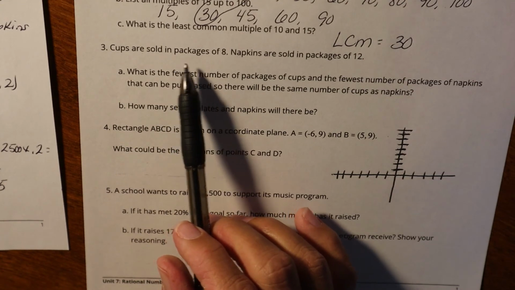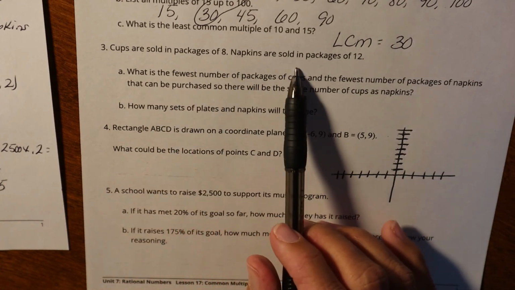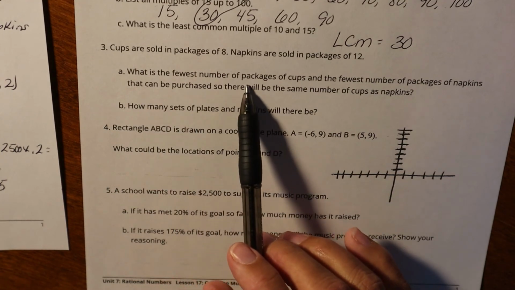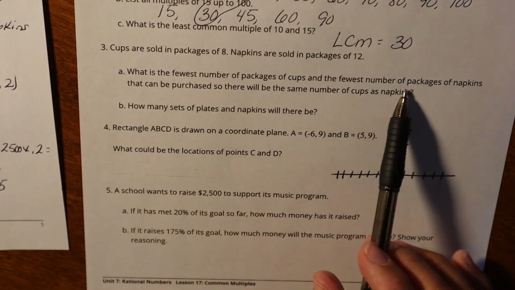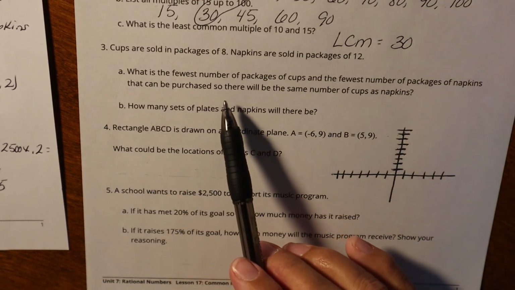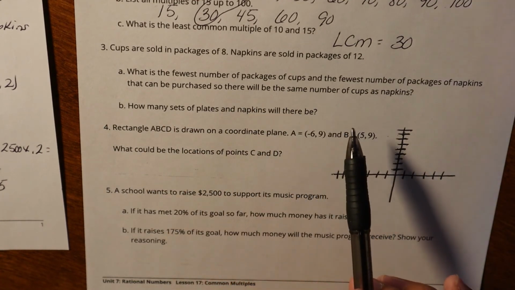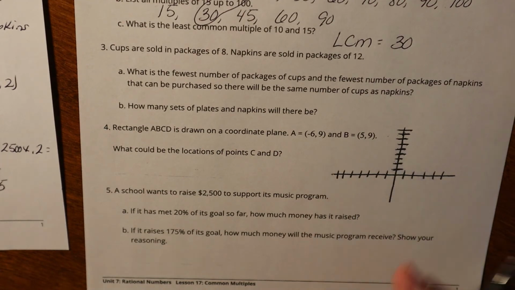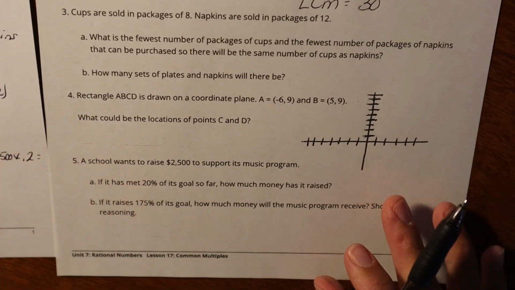Cups are sold in packages of 8. Napkins are sold in packages of 12. Okay, what is the fewest number of packages of cups and the fewest number of packages of napkins that can be purchased, so there will be the same number of cups and napkins? Okay, so this kind of reminds me of doing a chart.